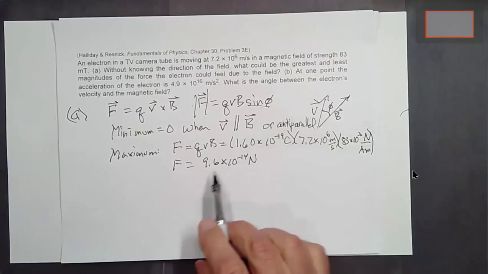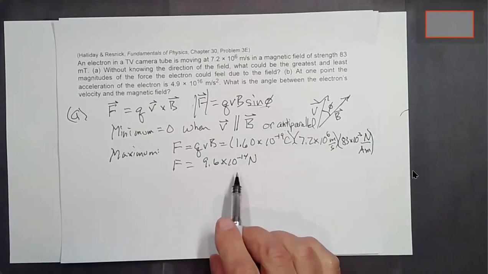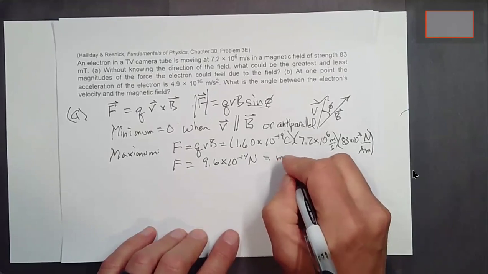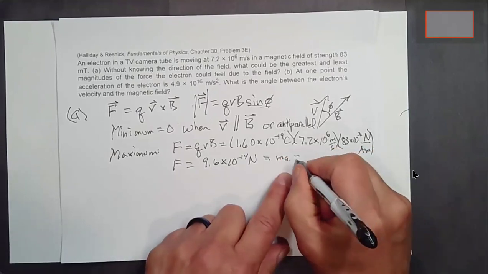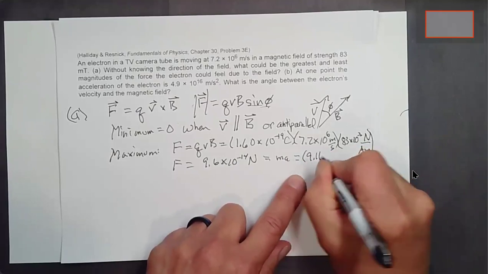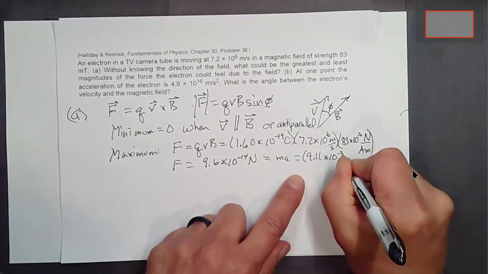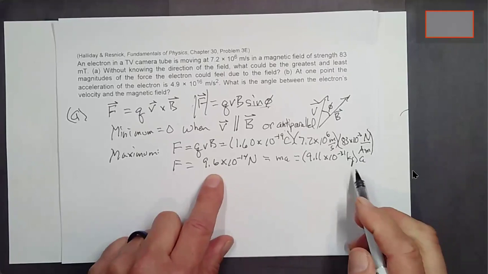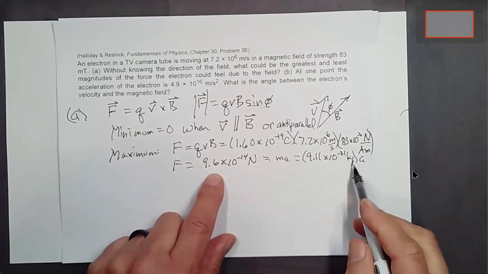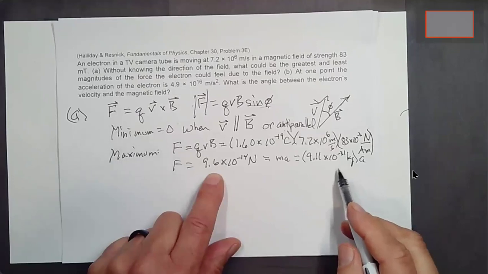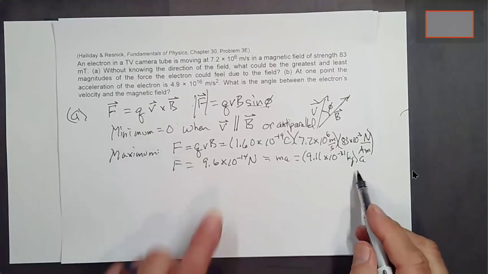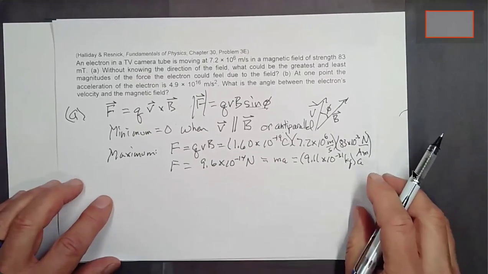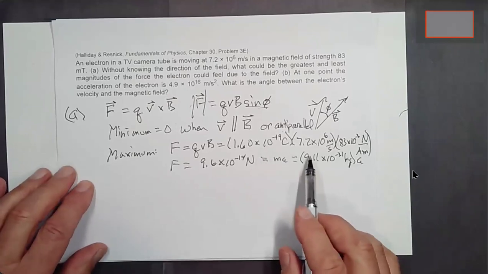So, okay, it doesn't sound like much, but this is acting on an electron. And if you think of that as F equals ma, remember the mass of an electron is only 9.11 times 10 to the minus 31 kilograms. And so it's going to have a tremendously large acceleration, somewhere on the order of actually a little more than 10 to the 17th meters per second squared. So it's going to be accelerating a lot, even with that moderately strong magnetic field.